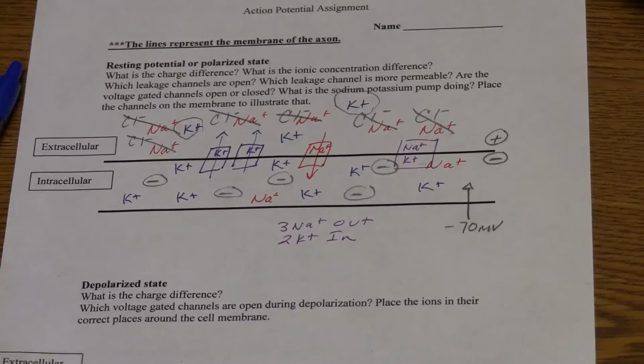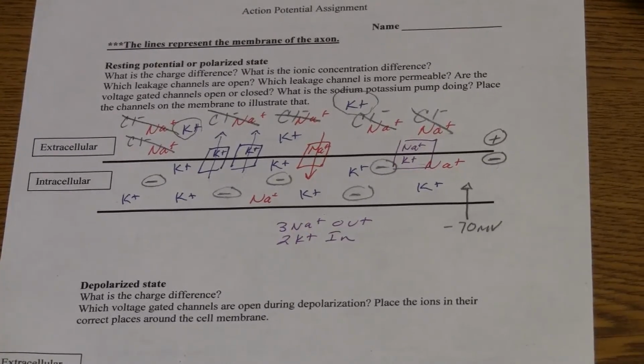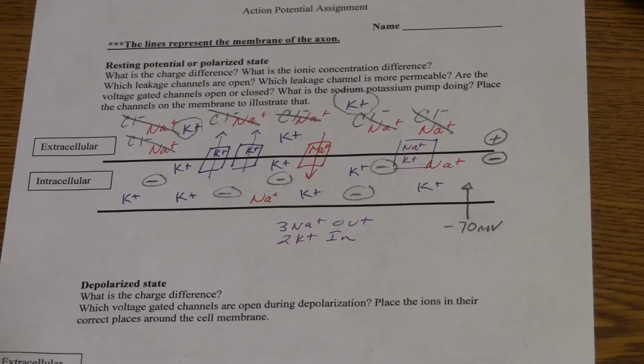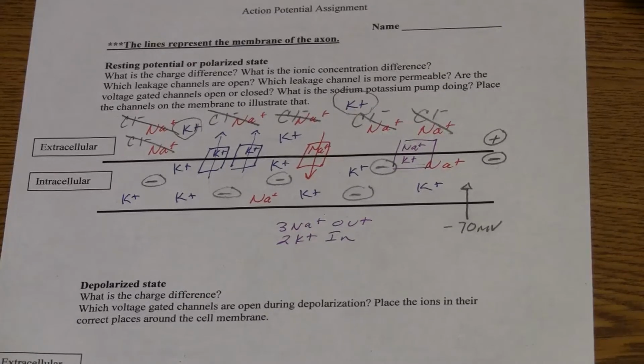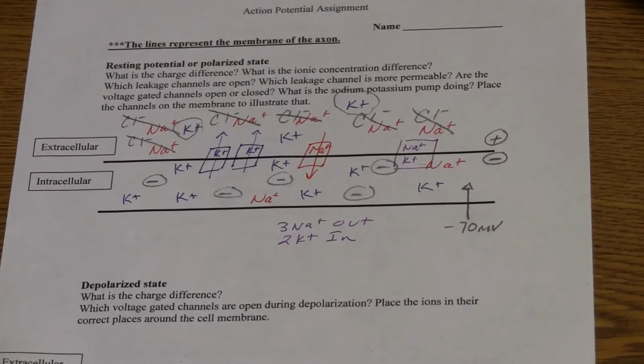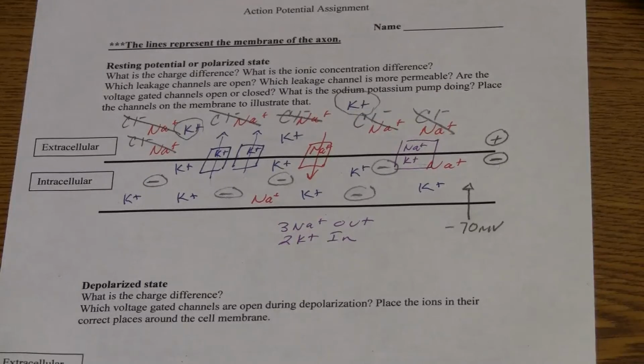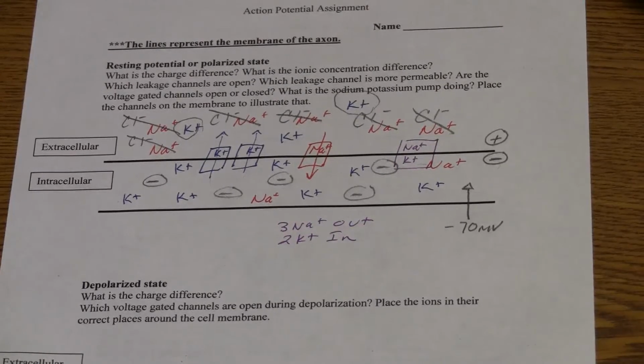Now, when the cell is stimulated by a graded potential and eventually becomes an action potential, the action potential is occurring on the axon. So when an action potential occurs, we have 2 phases to that: depolarization and repolarization. So our first phase is depolarization.